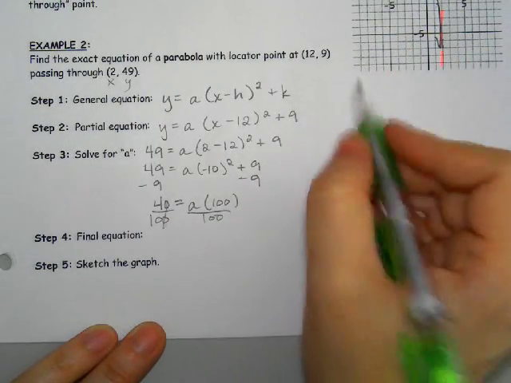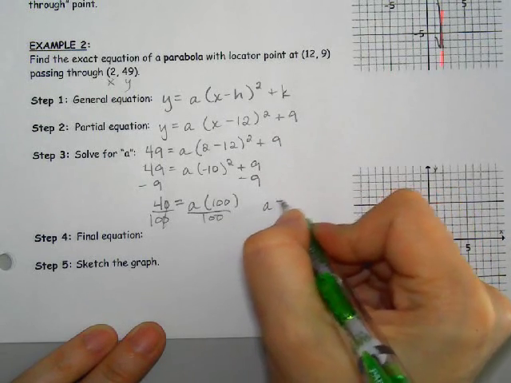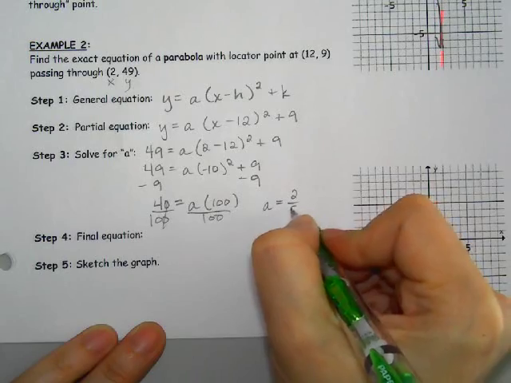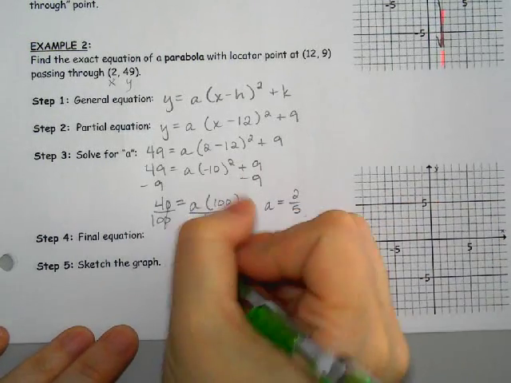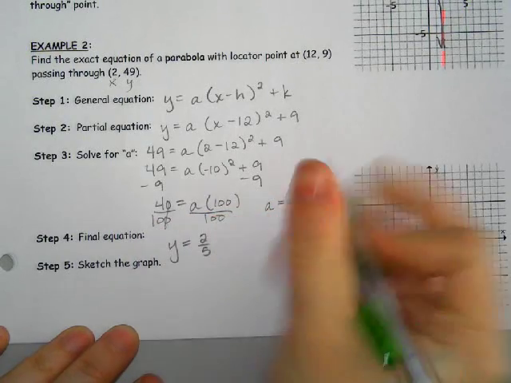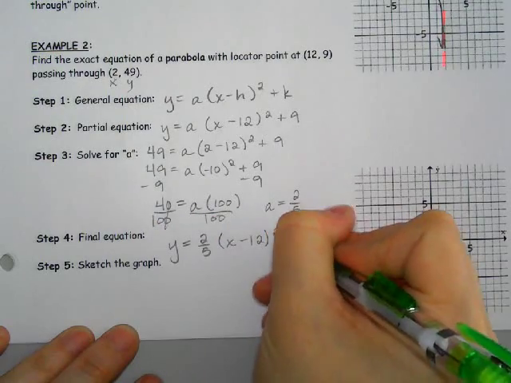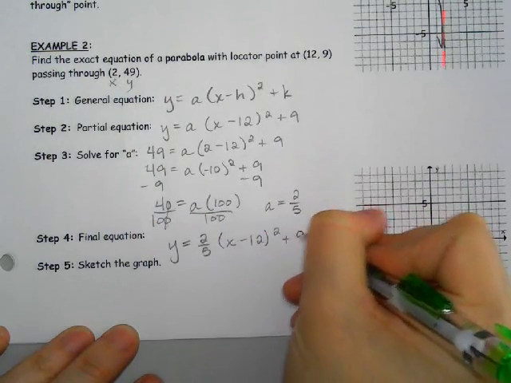So those zeros divide out, so I'm left with 4 over 10, which reduces to A equals 2/5. So my final equation, y equals 2/5 times x minus 12 squared plus 9.